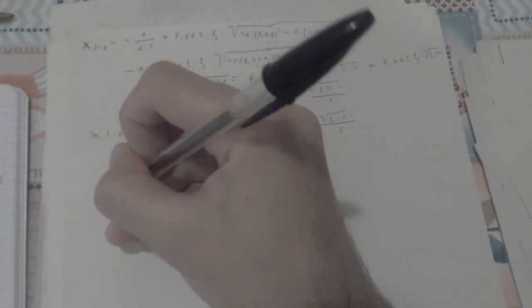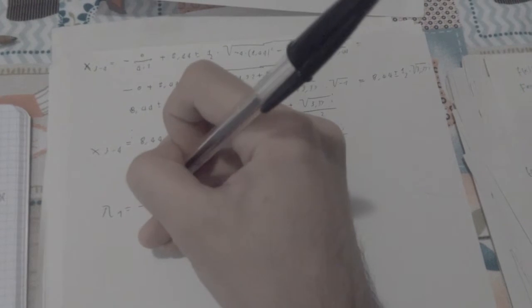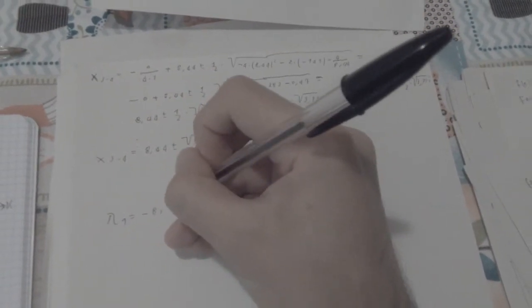So we have now found our x12 and our x34.